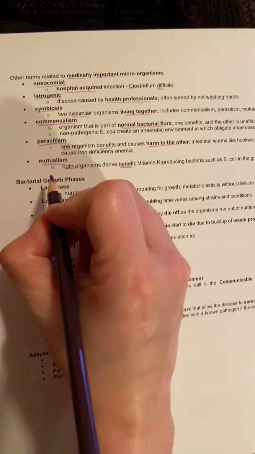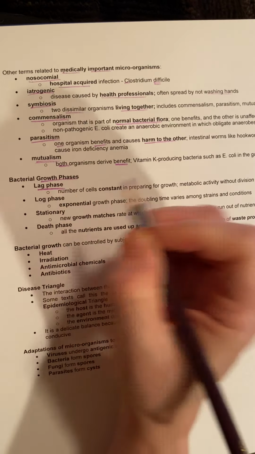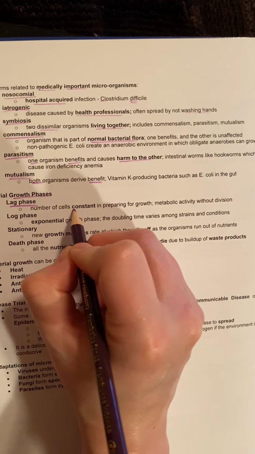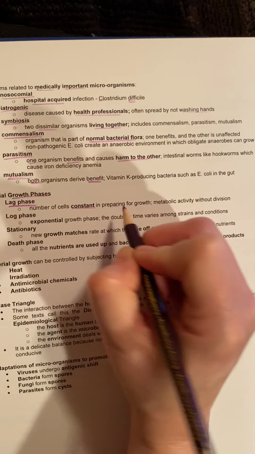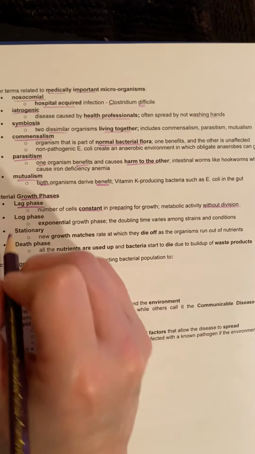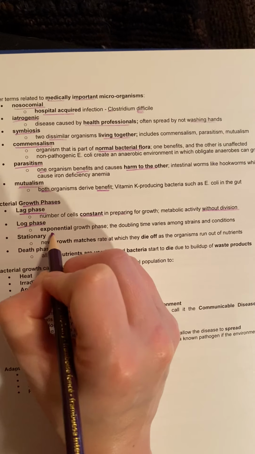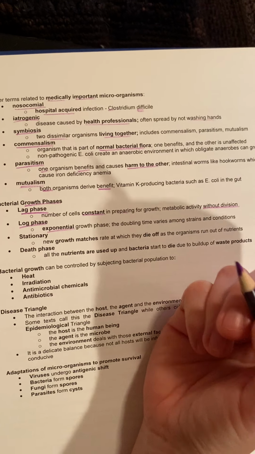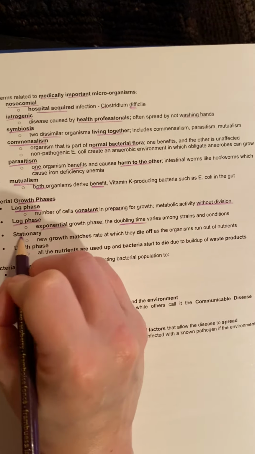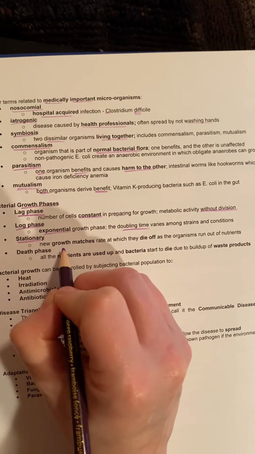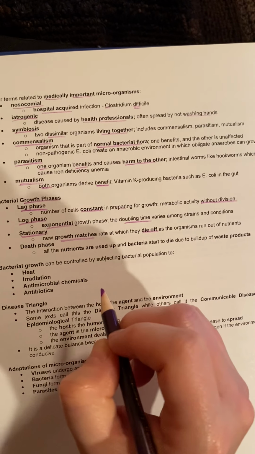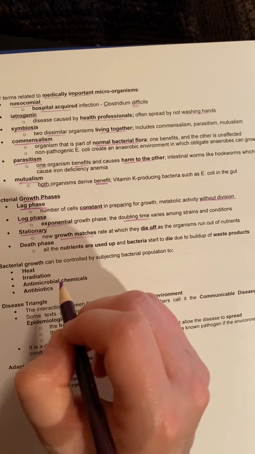Bacterial growth phases. Lag phase, I think we did this just last quarter. Number of cells is constant, preparing for growth. Metabolic activity without division. Log phase, exponential growth, that makes sense. Doubling time varies among strains and conditions. Stationary, new growth matches the rate at which they die off. Yep. As the organisms run out of nutrients.